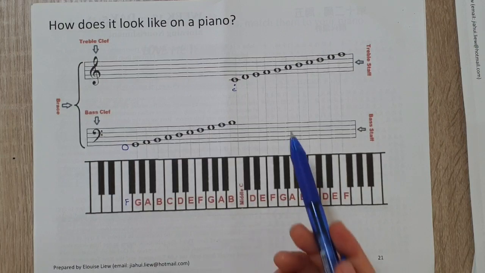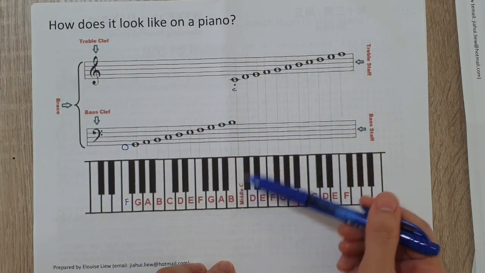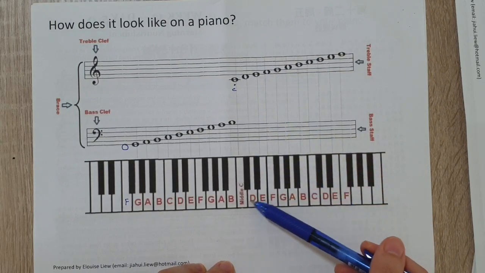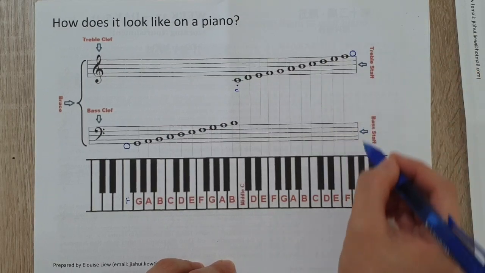Right? Okay, then for the treble clef, going up from middle C, you just go up. There'll be C, D, E, F, G all the way. I'll get a G here.